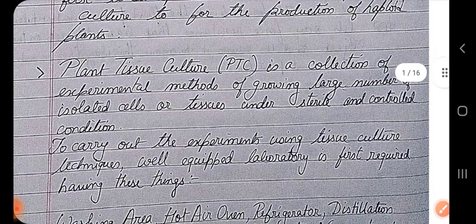So I have said what plant tissue culture is. Plant tissue culture is a collection of experimental methods that help us to grow a large number of isolated cells or tissue under sterile and controlled conditions. Okay, what type of sterilization is needed? Obviously it's a very aseptic condition.